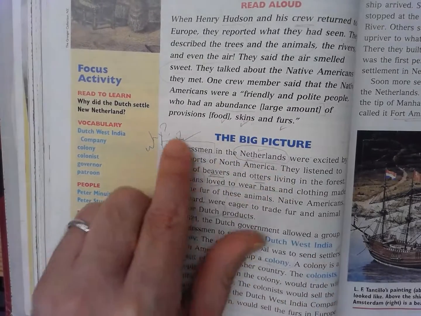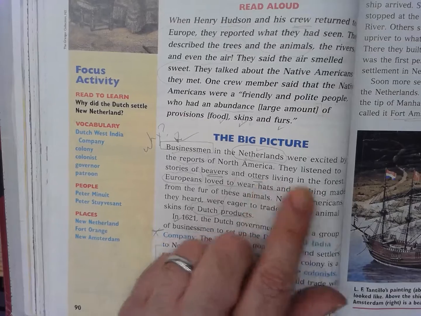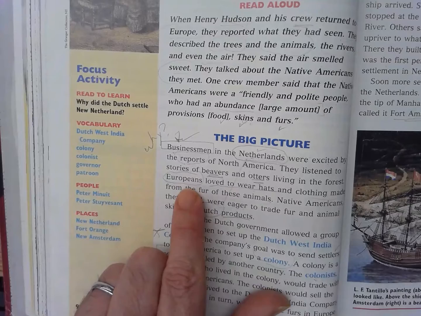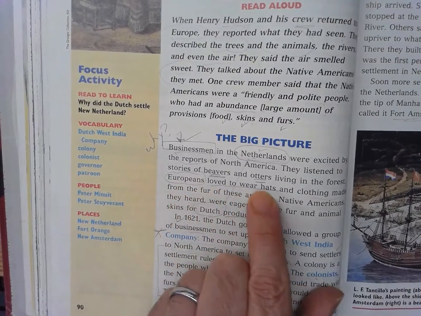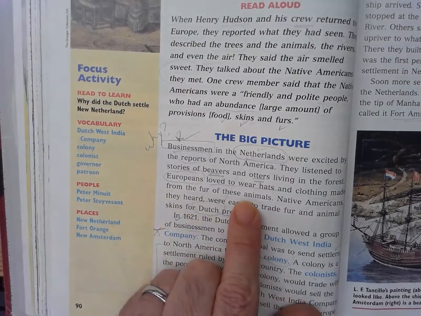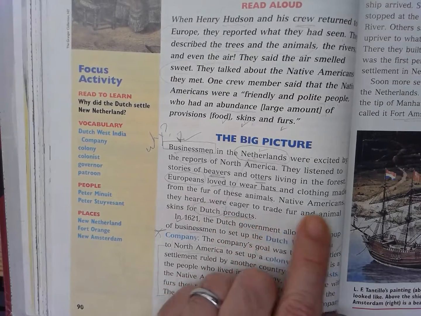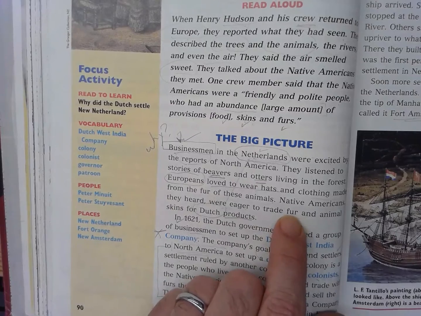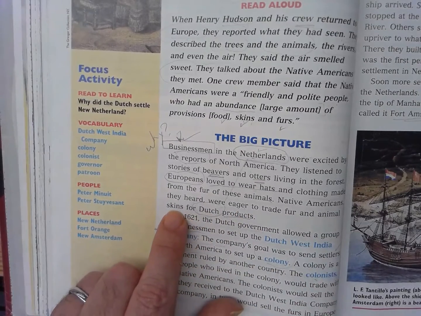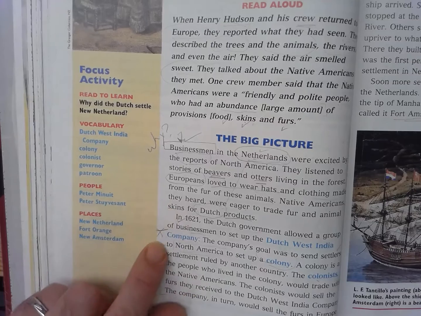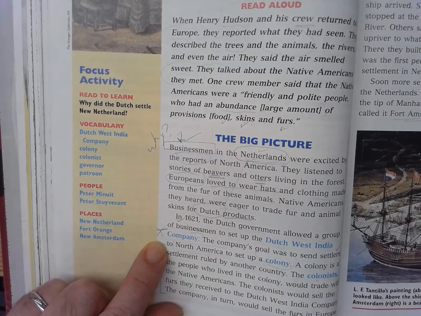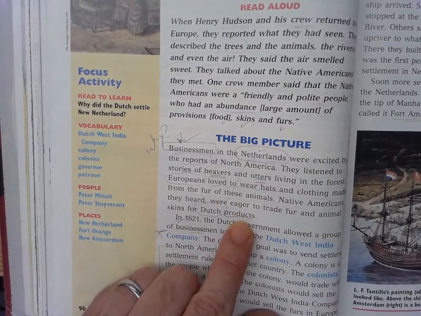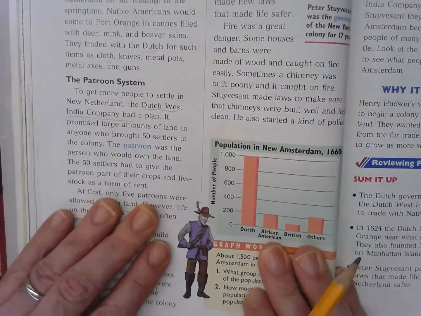Because they were excited about all the reports that they had heard. They'd listened to stories of beavers and otters living in the forest, and they knew that Europeans loved to wear hats and clothing made from these furs. So their hope was that they would be able to trade furs, to do some hunting, and get the animal skins to come back and make hats and clothing. So this is really all about making money.